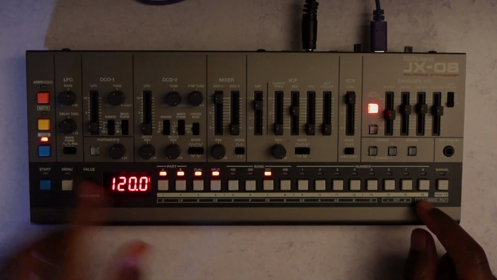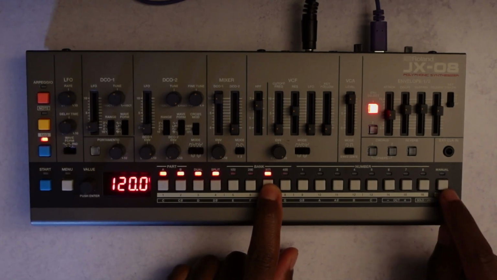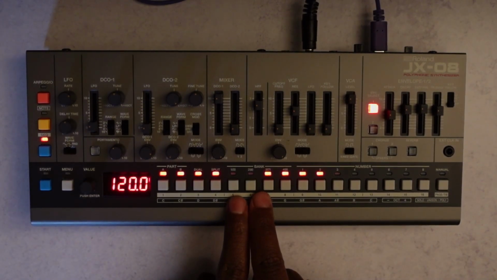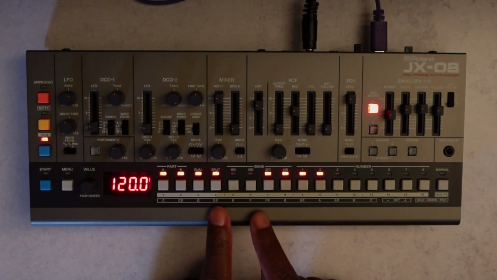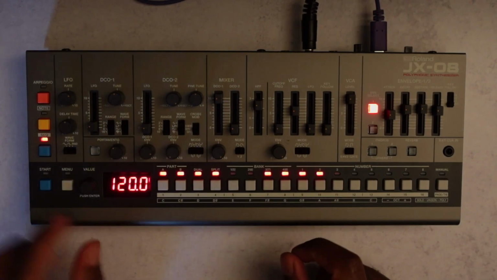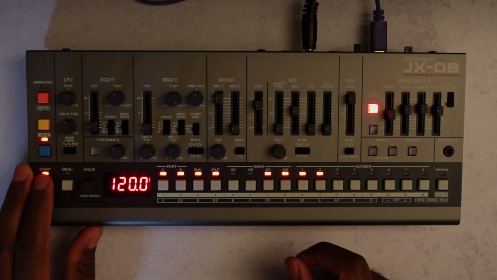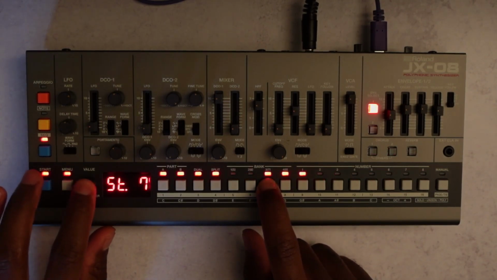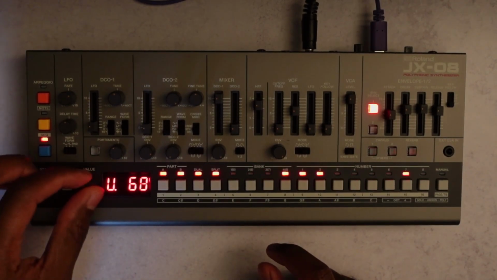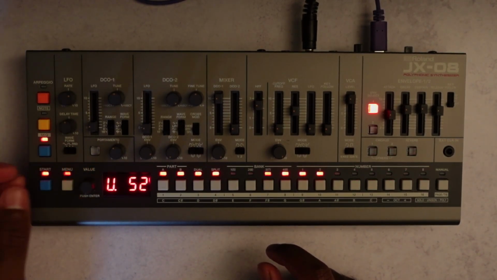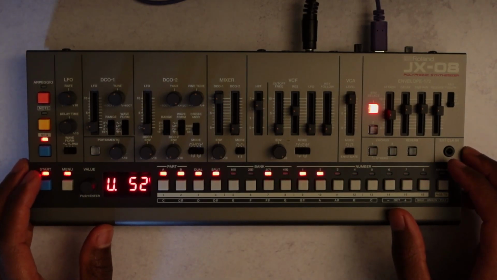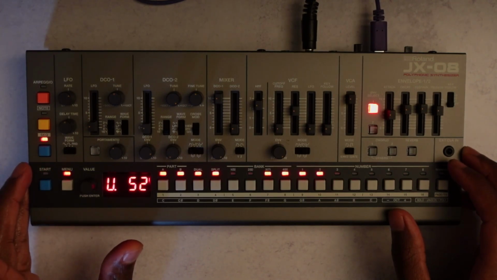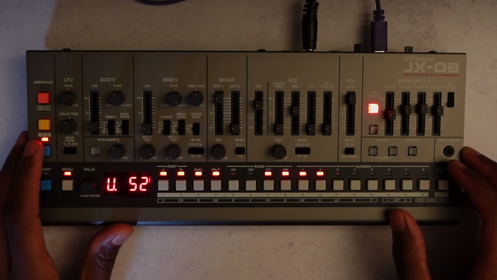Done there. Actually, let's see, I can hold this step, extend it. Okay, so the velocities are different between this part and this part now. So it's less intense here. And there you have it.